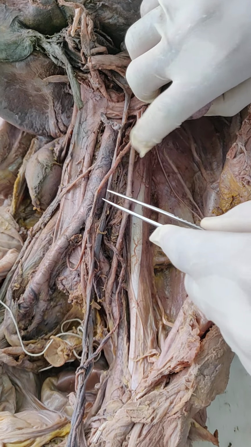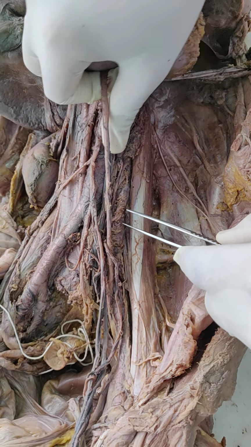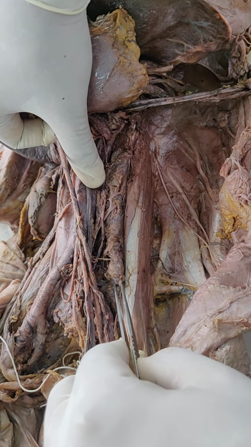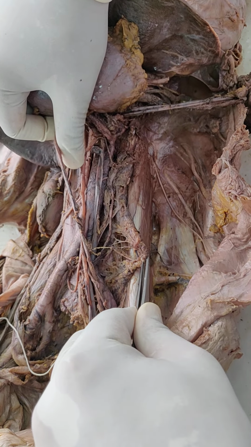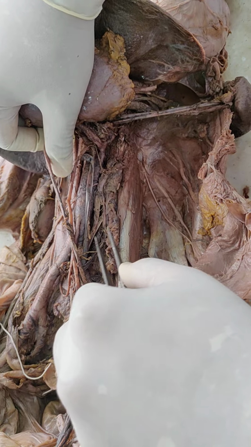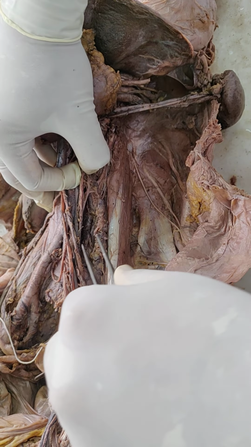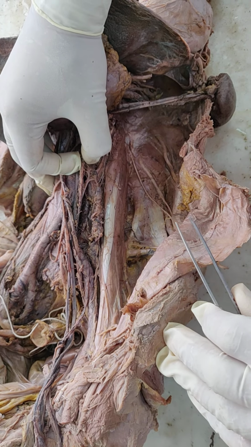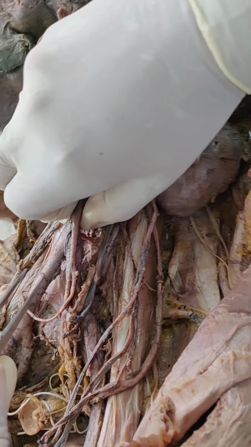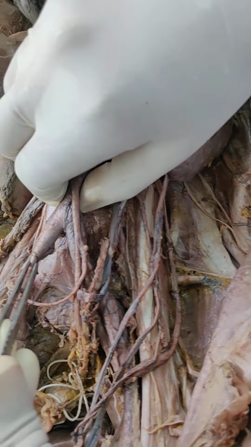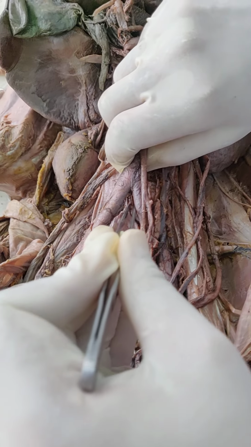Here you can see on the side of the aorta, these are the para-aortic lymph nodes. I will remove the lymph nodes. These are the group of para-aortic lymph nodes. Here you can see these all are lymph nodes. Here you can see this is the right common iliac, and this is the left common iliac artery, and this is the termination of the abdominal aorta. In between there is a median sacral artery.